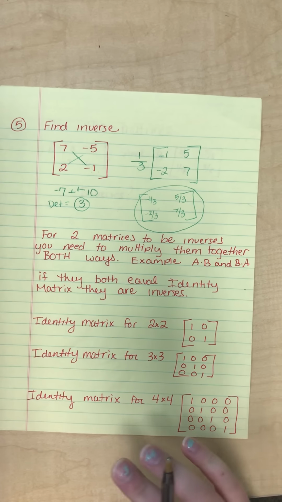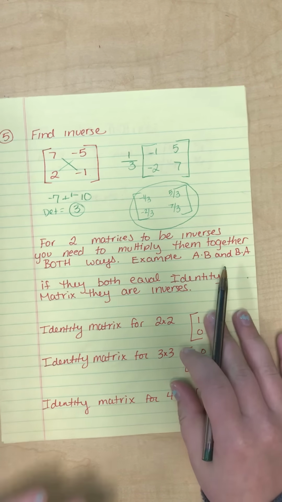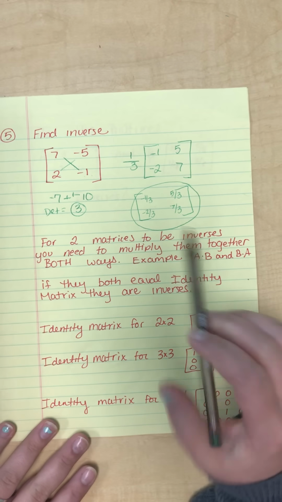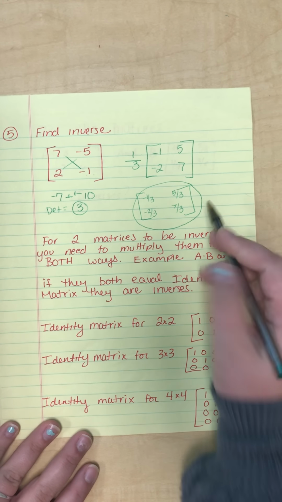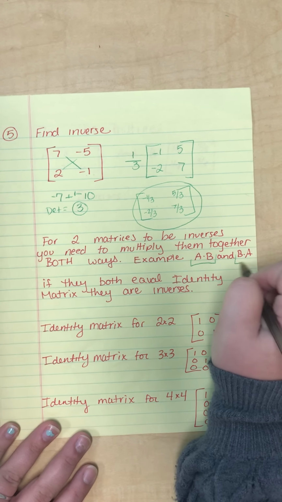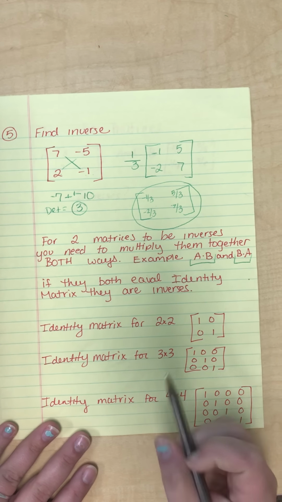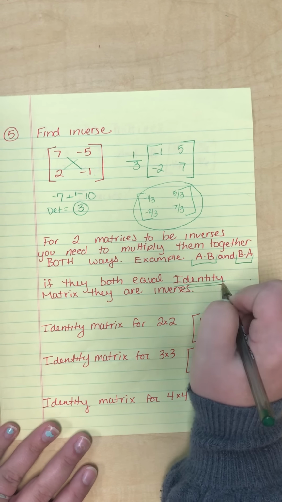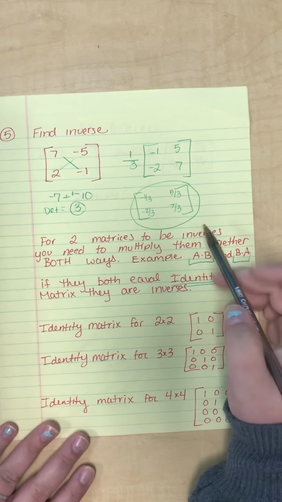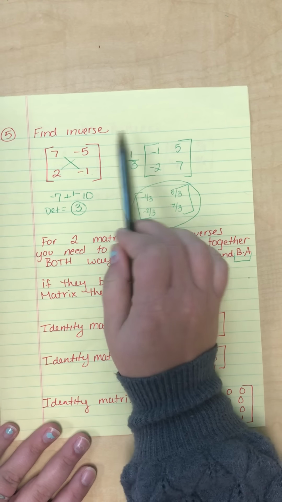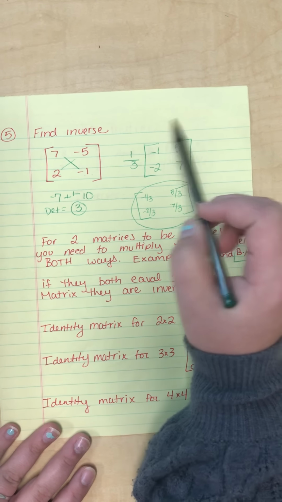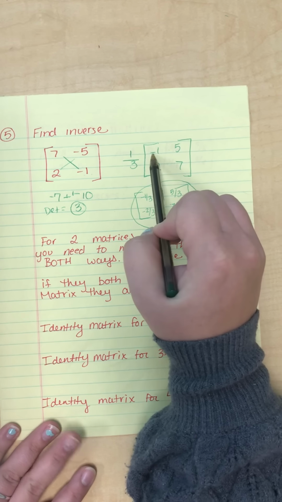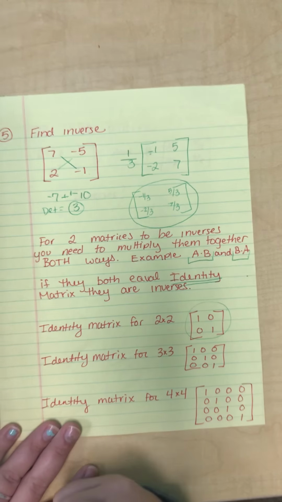All right, for two matrices to be inverses of each other, okay, this is the last thing we'll talk about. You need to be able to multiply them both ways. So we need to be able to take A times B and B times A, and they both need to equal the identity matrix. Okay, so let's say I have a 2 by 2 and a 2 by 2. Let's say this is A and then I have another one that's B. I would multiply them together and they would equal this when I multiply them.